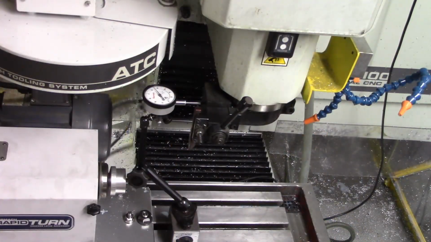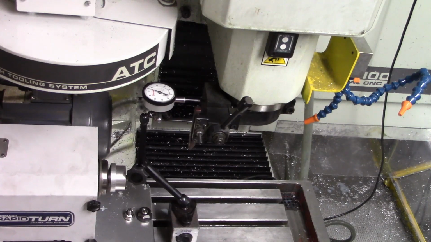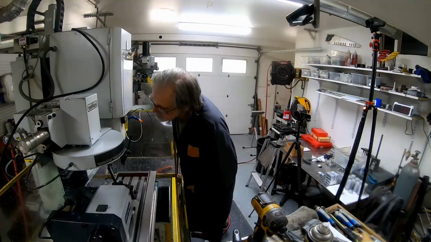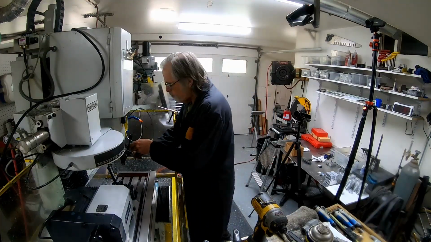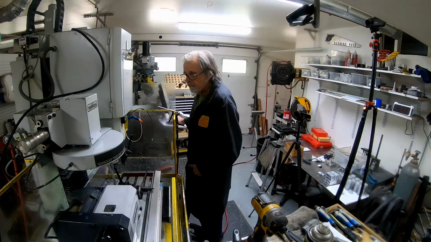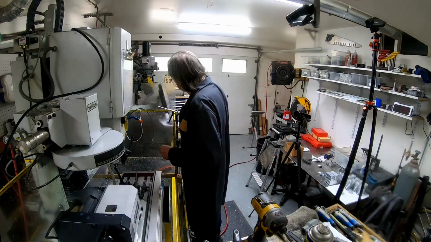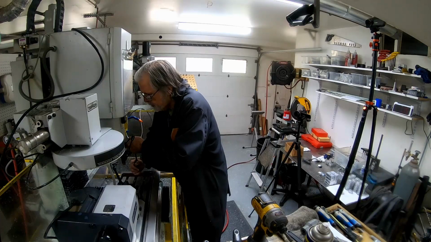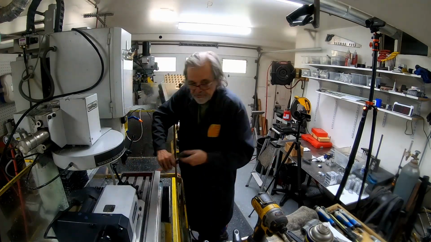Get the indicator in place. No half-ass for me. Whole ass or no ass. I'm going to call that good enough. I'm not going to dick around with this all day.